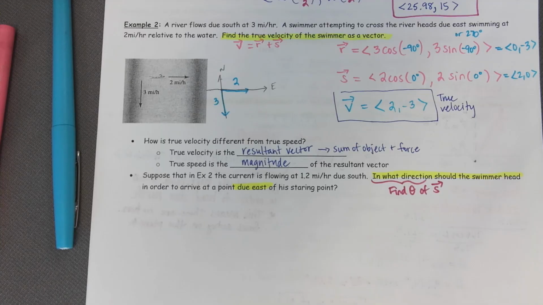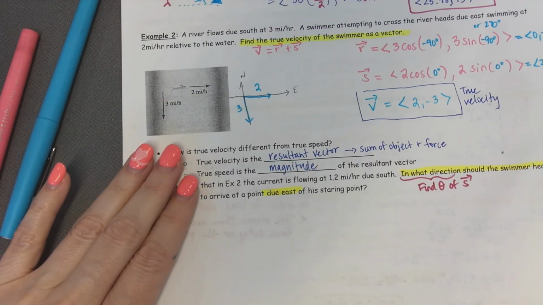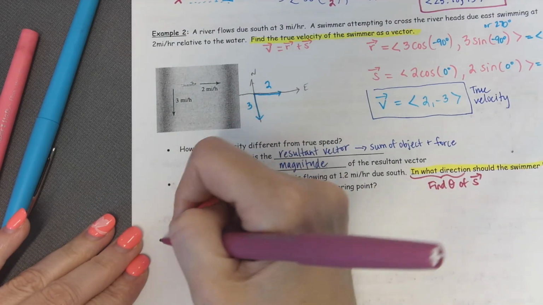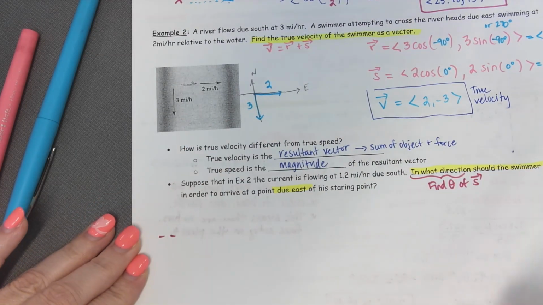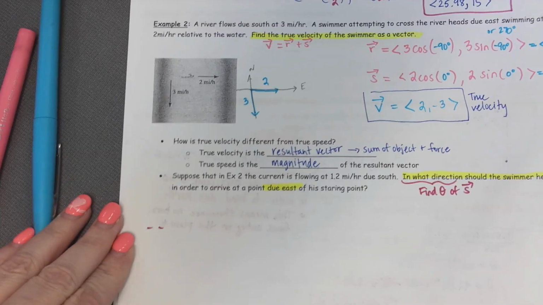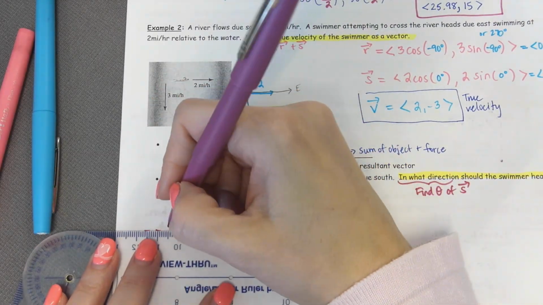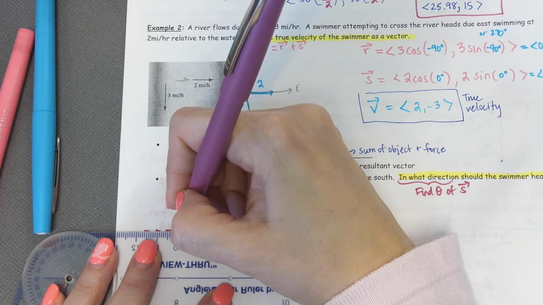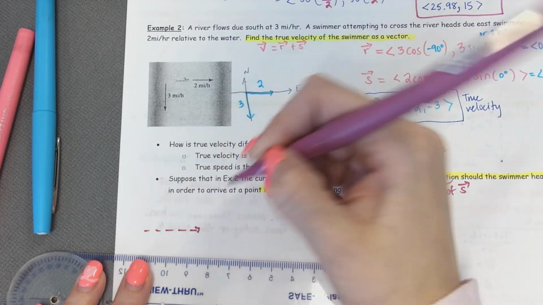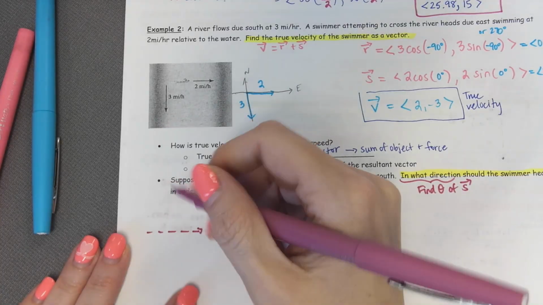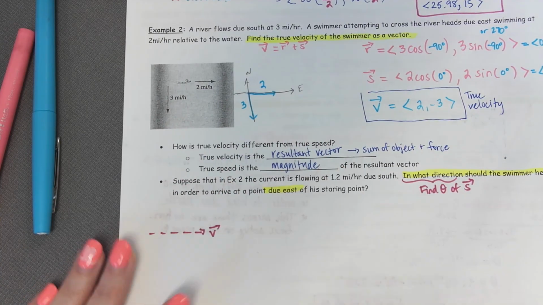Okay, so the river is going to be the same. You want to head somewhere due east. Okay, so if you want to head somewhere due east, I better use my straight edge and be safe. Okay, if this is where you want to go, I'm making it the dashed line because that is your resultant vector.